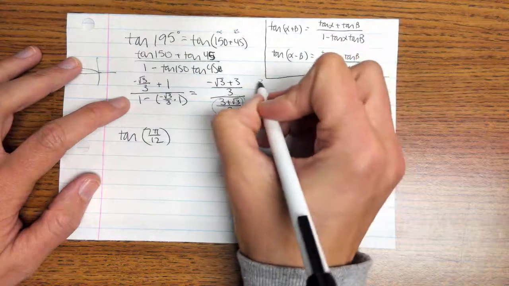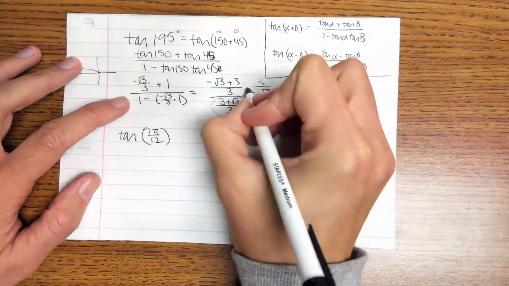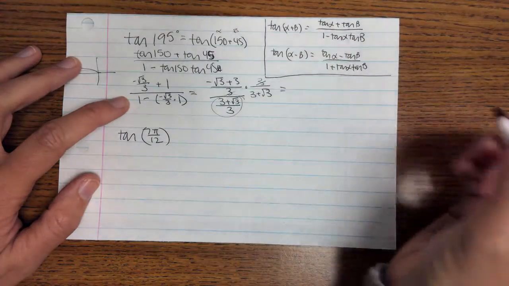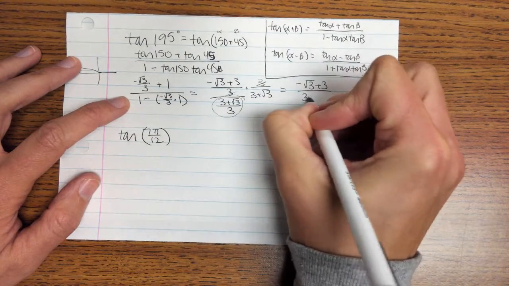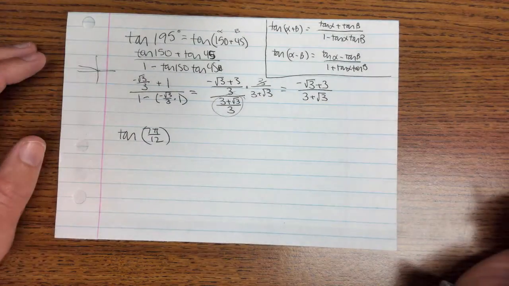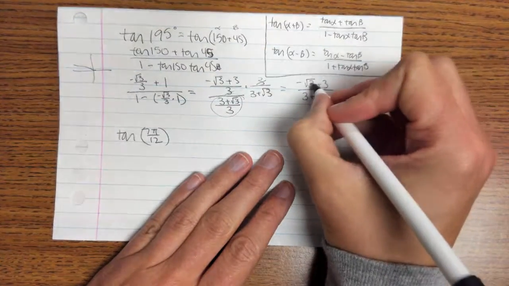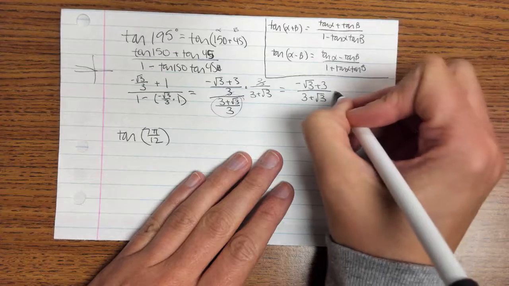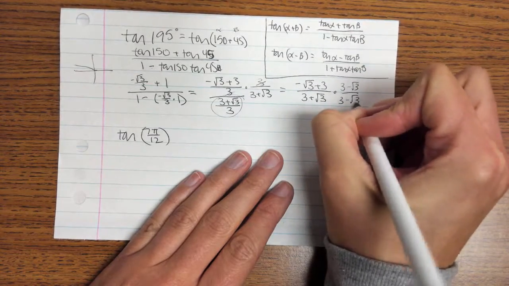Take it, multiply by your reciprocal. So 3 plus radical 3. When we do this, my 3's will cancel. So we get negative radical 3 plus 3 over 3 plus radical 3. Well, we can't keep a radical in the denominator. These are not the same. We can't just cancel one and not the other. So we're going to multiply by the conjugate.